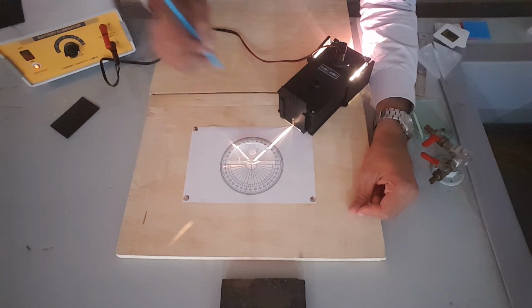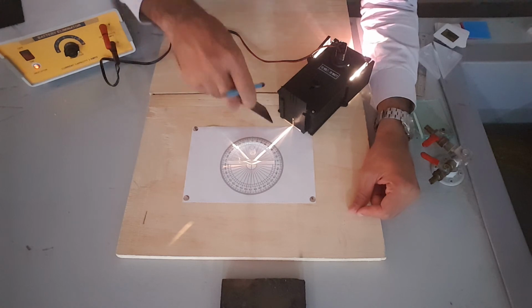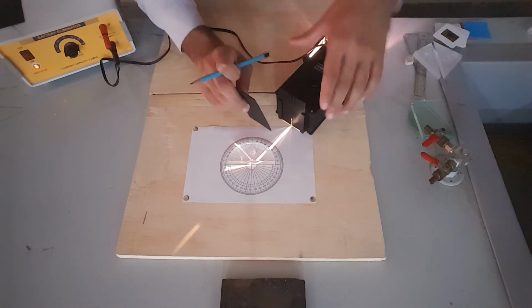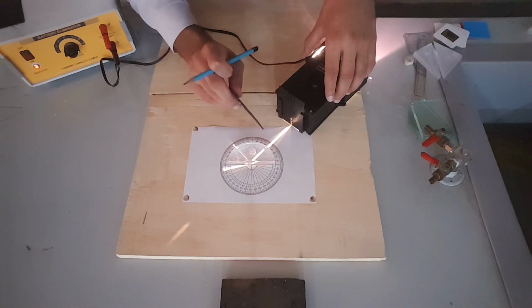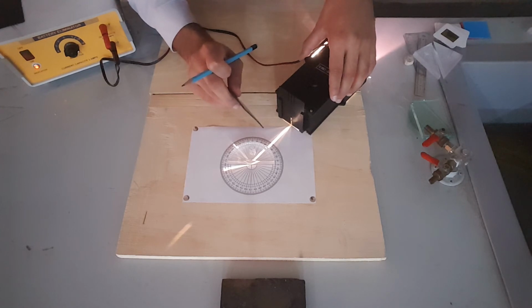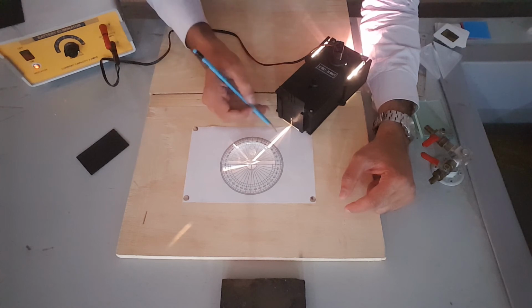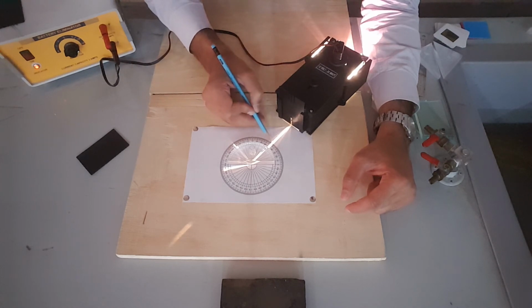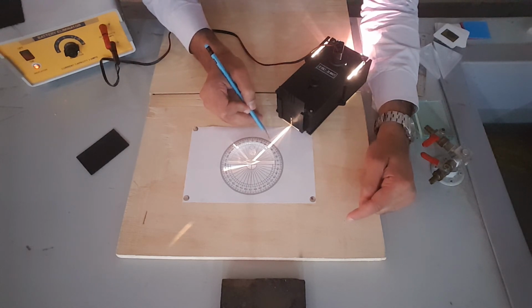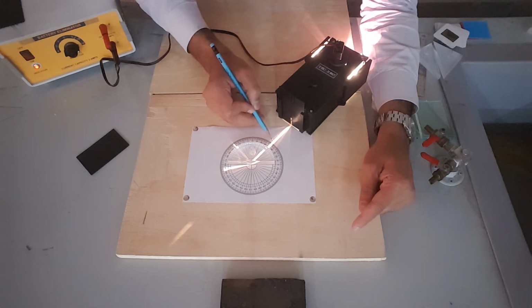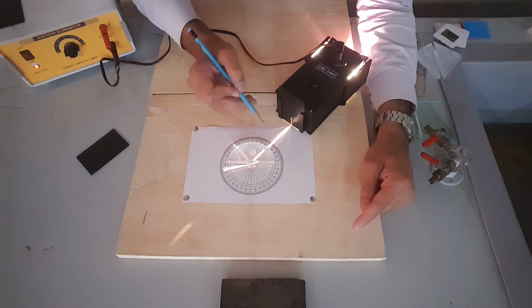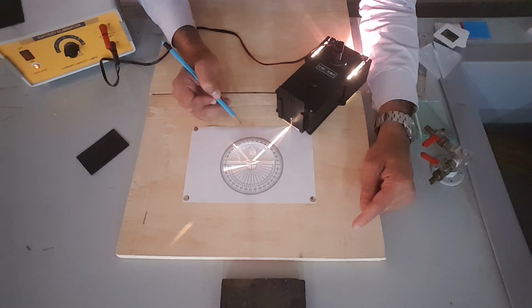If you were using a thin slitted filter, this ray of light would be much thinner, and you'd be able to clearly read the actual angle of incidence rather than having this thick ray that covers a range of degrees, so it's difficult to predict what the real angle of incidence is. So that's one way to improve this experiment as well.